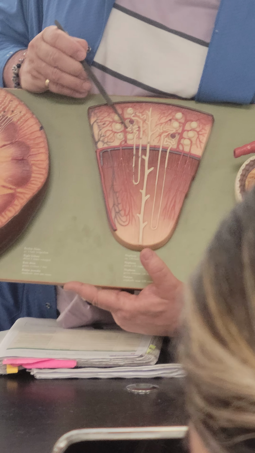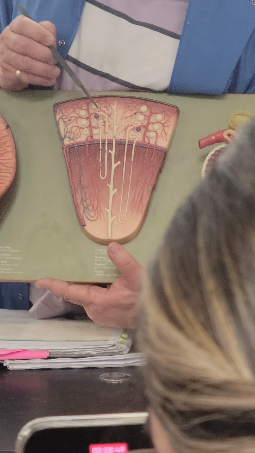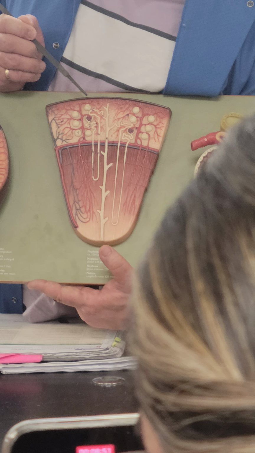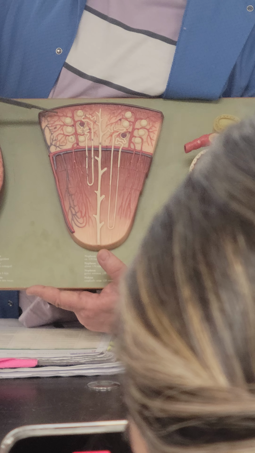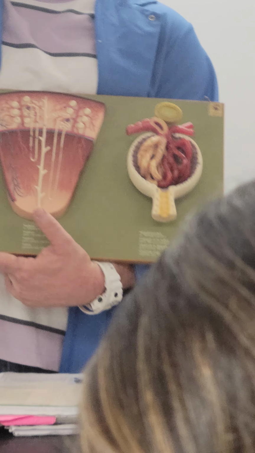Here is your afferent arteriole. This little one coming out of the glomerulus would be the efferent. Here would be another efferent, and another, and another, so on and so forth. All right? The one going into the glomerulus, afferent. The one leaving the glomerulus, efferent.